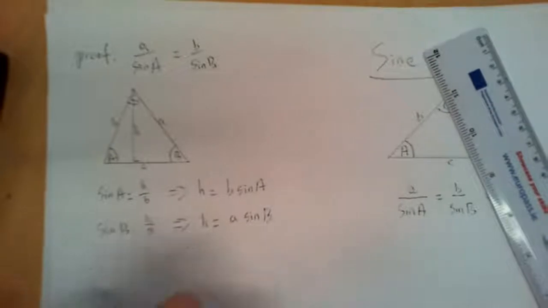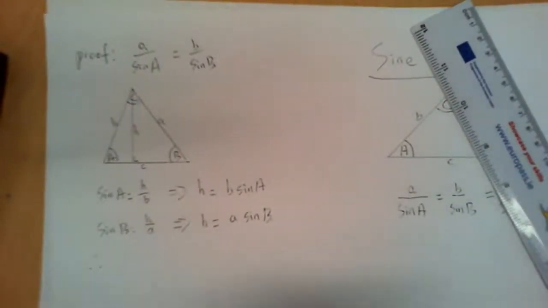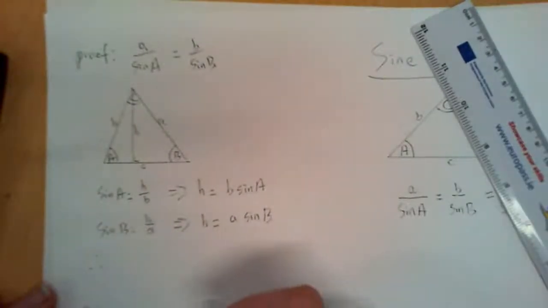So that means, therefore, if both of them are equal to h, then make them equal to each other.